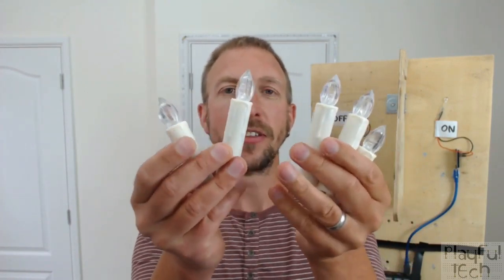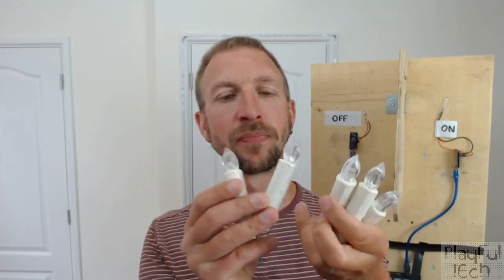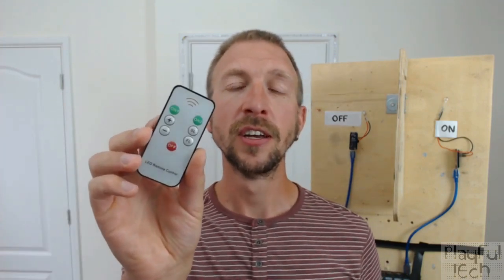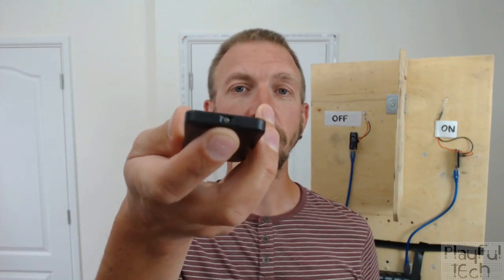Here I've got a box of remote control Christmas LED lights. And this box contains about 20 of these little LED candles. So they take a single AA battery in each one. And it also comes with a remote control that looks like this. And you can see at the end that this has got an infrared LED on it, just like we were using before.